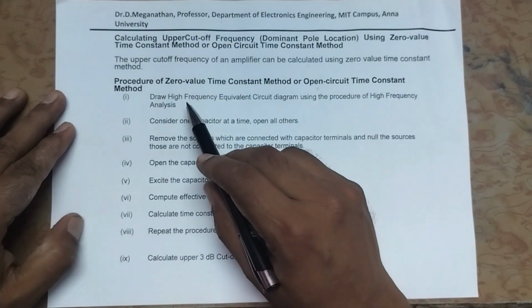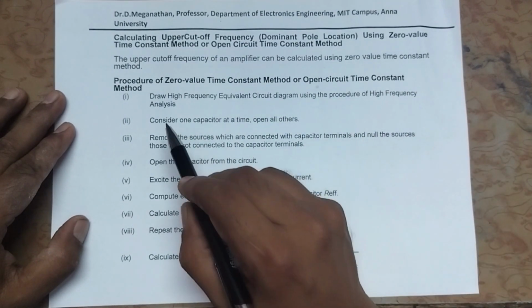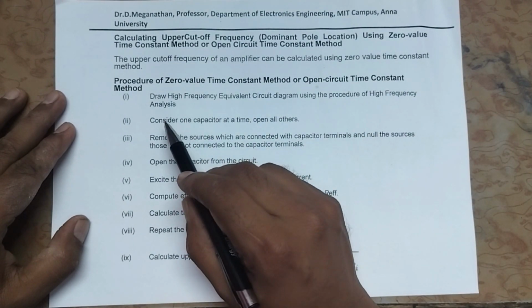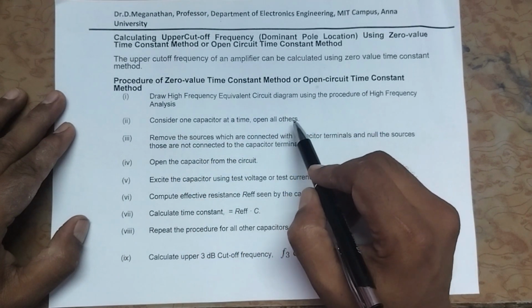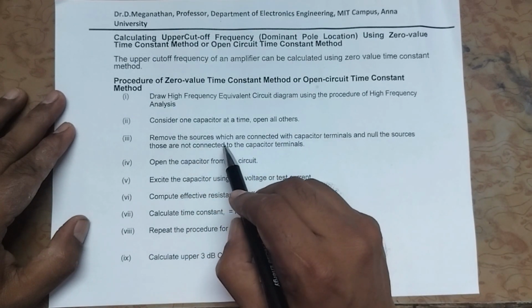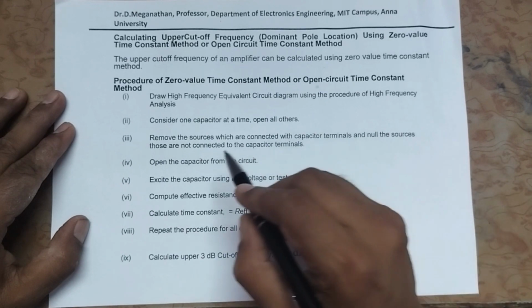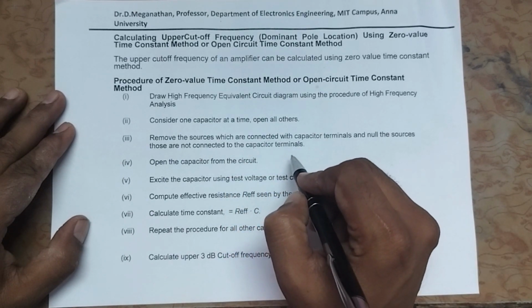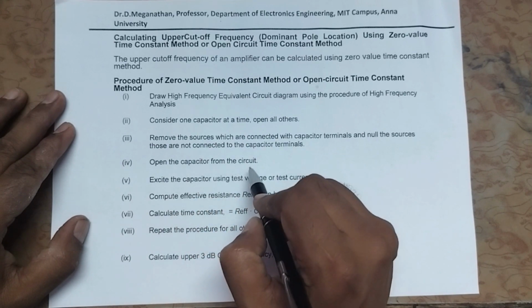Step number 1 is we have to draw the high frequency equivalent circuit diagram. Step number 2: the circuit may have more than one capacitor, so we have to consider one capacitor at a time and open all other capacitors. Step number 3 is remove the sources which are connected with capacitor terminals and null the sources that are not connected to the capacitor terminals. Step number 4 is open the capacitor from the circuit.